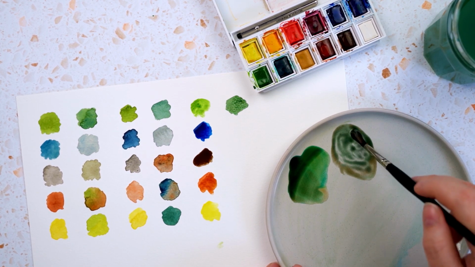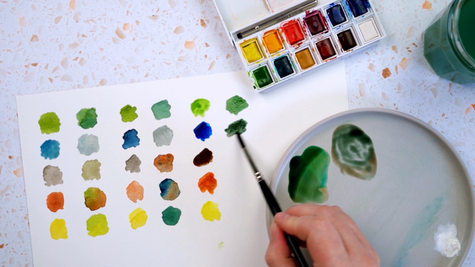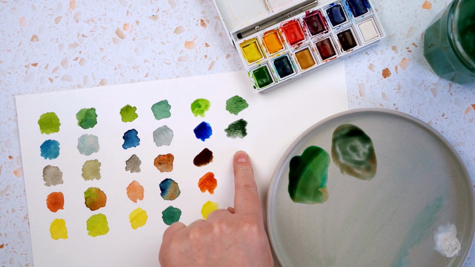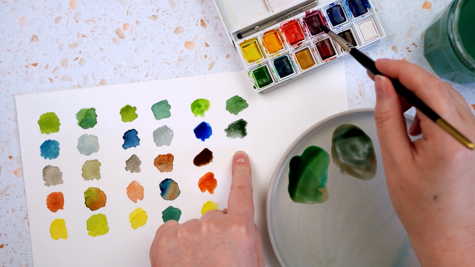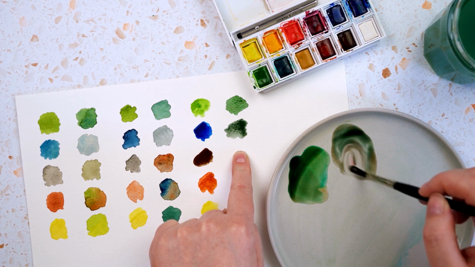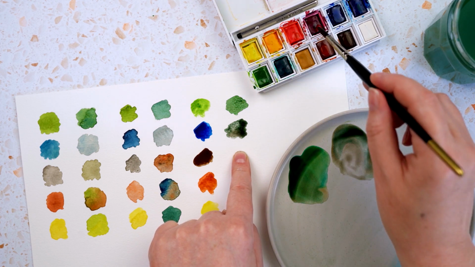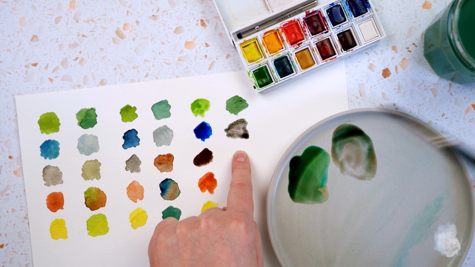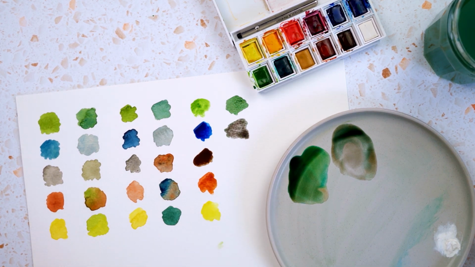There we go. So a tiny little bit of red, which I haven't swatched here, gives me a kind of stormy night colour, stormy sky kind of colour. It's maybe even still a little bit on the greeny side, so I can add in a little bit more red to make it more of a neutral kind of grey.